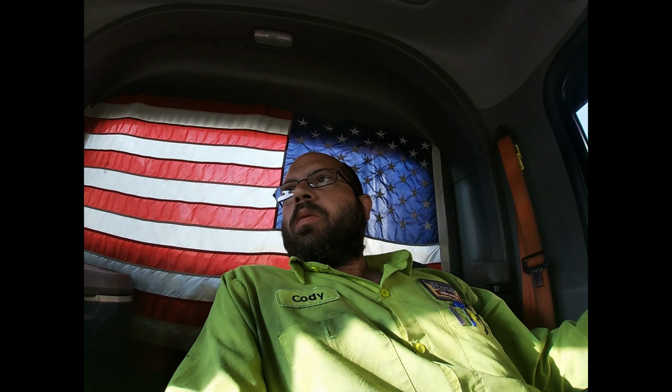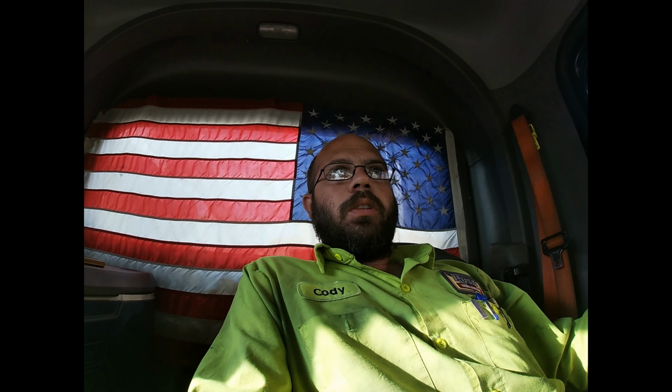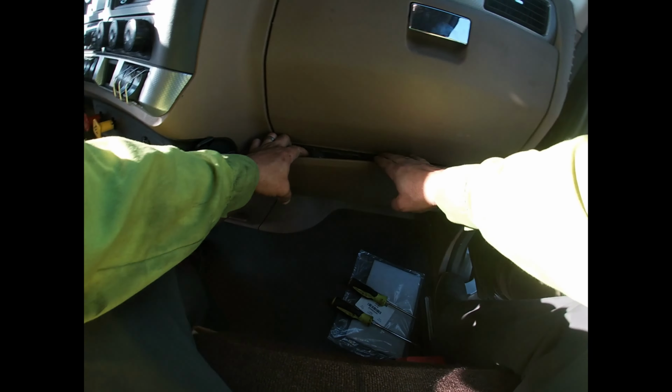So we got another truck hopefully coming up soon. We'll see what he wants to do about these filters, if he has some, if he's bringing them out here. If not, he'll probably bring the keys to another truck. But y'all stay tuned.